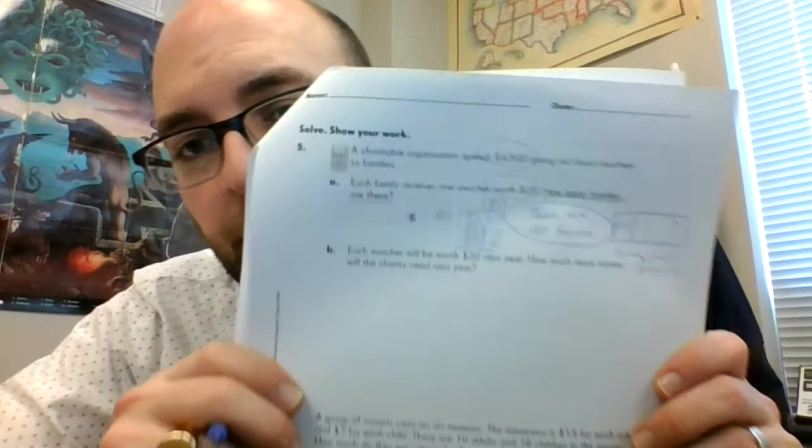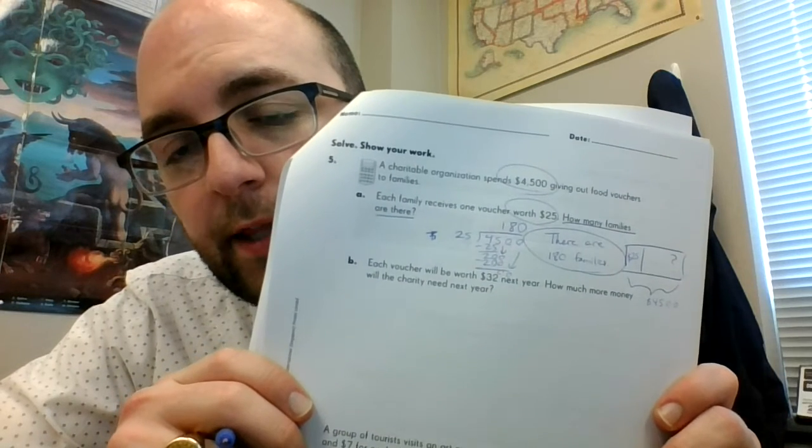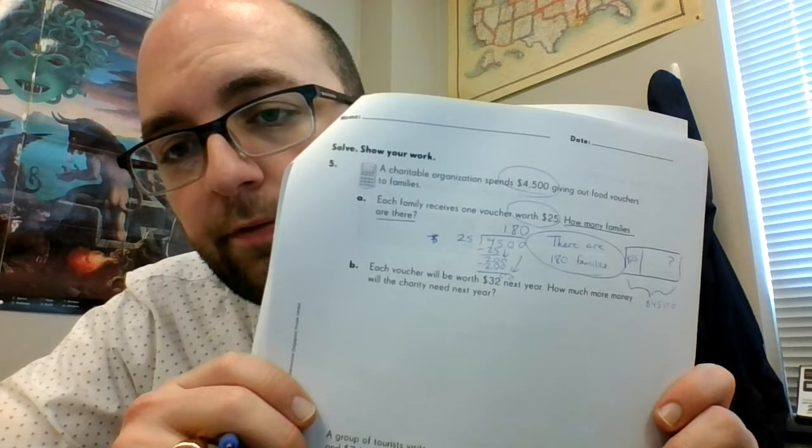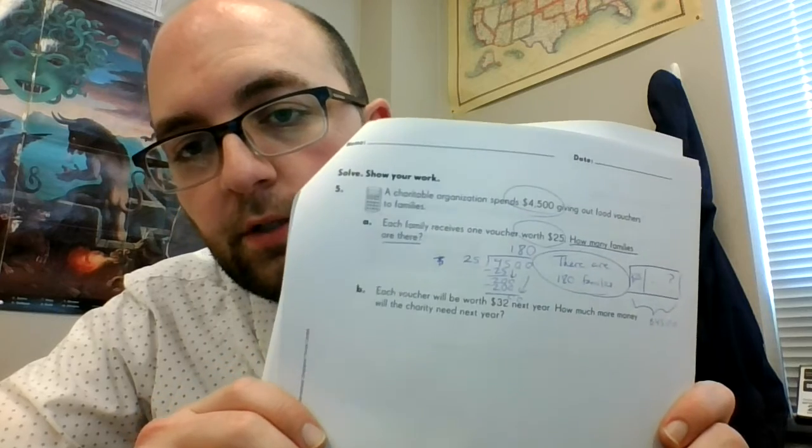That's for part A. So we saw that we were grouping 4,500 into groups of 25, and we just divided to find how many families there were. This is for B. Each voucher will be worth $32 next year. How much more money will the charity need next year? Well, if it's the same amount of families, let's see how much that would cost.